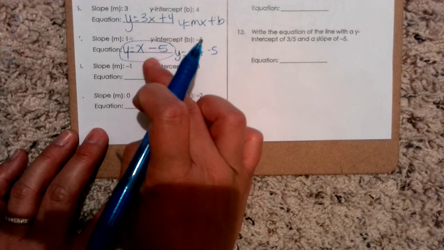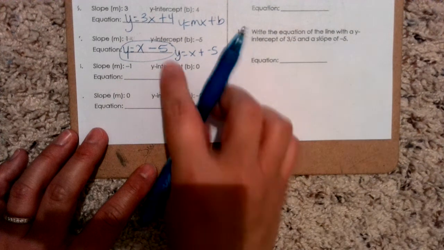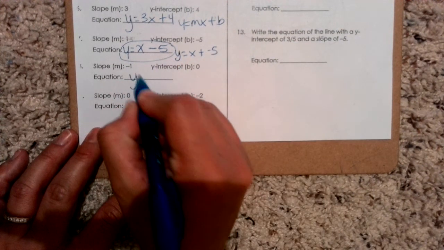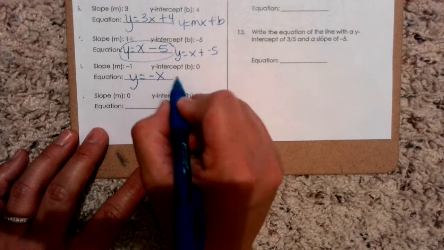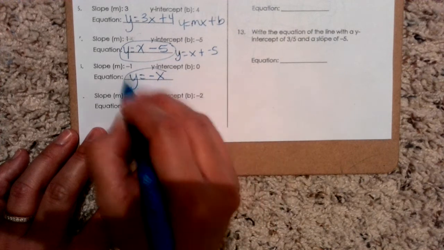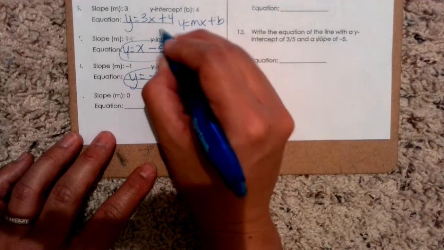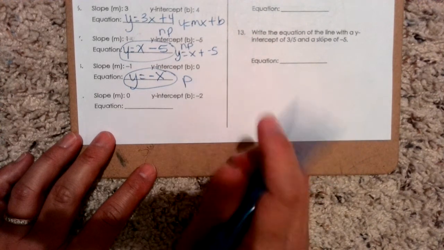It still shows that the slope is positive and that the y-intercept is -5 where it's going to land. Okay, so what about this one? This should have been y equals -x or -1x, but no y-intercept, so you can just leave it just like this. So again, here we have some non-proportional and proportional going on.